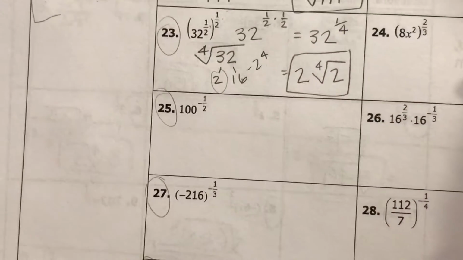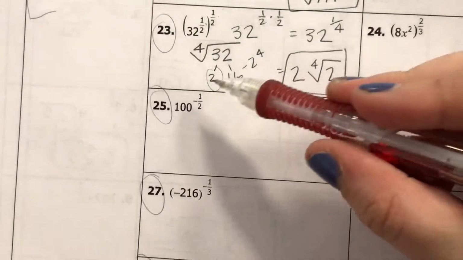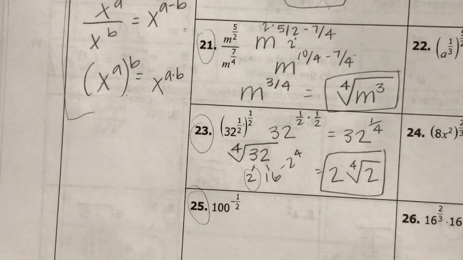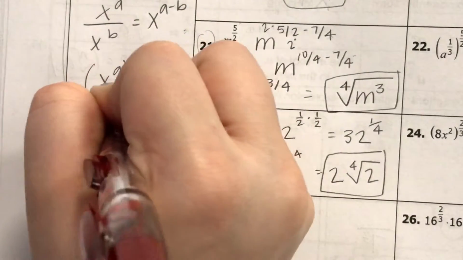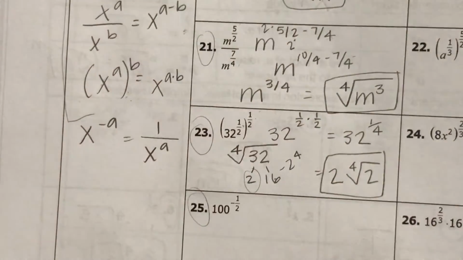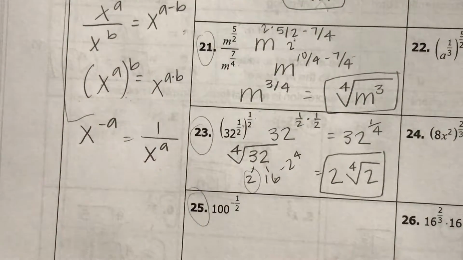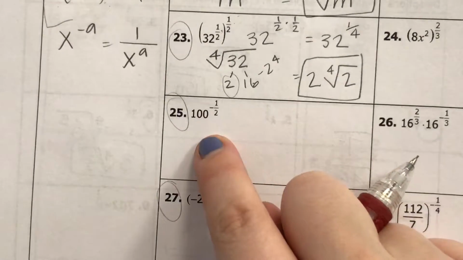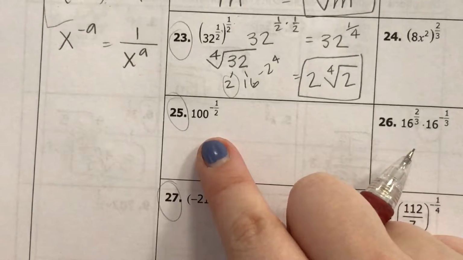You may remember, maybe I'll write this exponent rule up here too. If I have x to a negative exponent, that exponent flips the number over, makes it the reciprocal. So this is 100 to the negative 1/2 power.